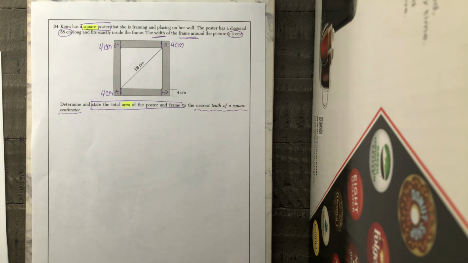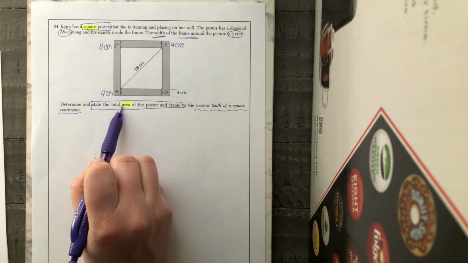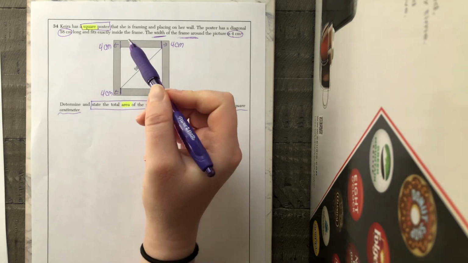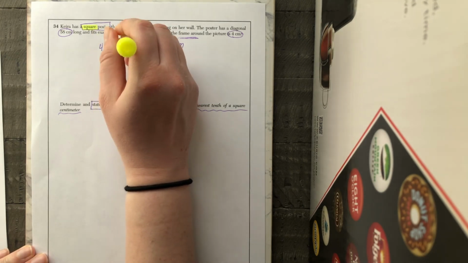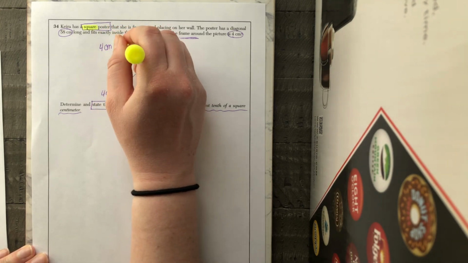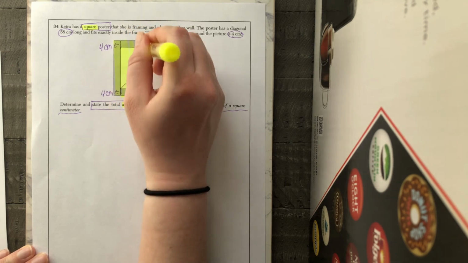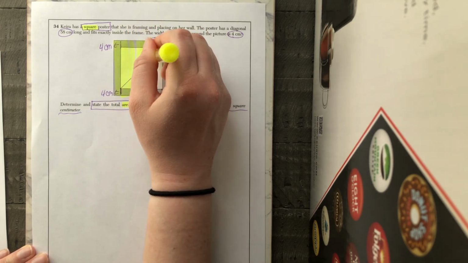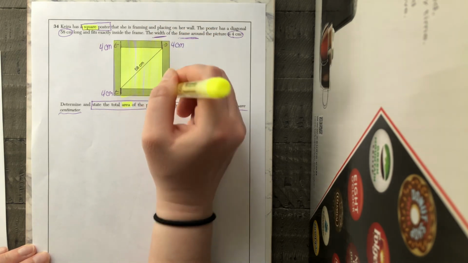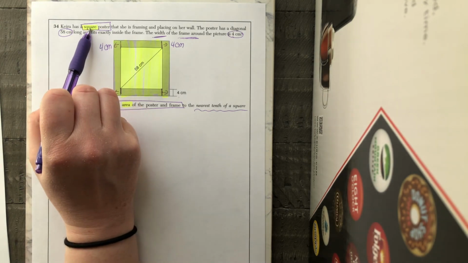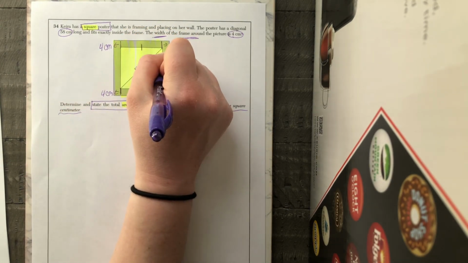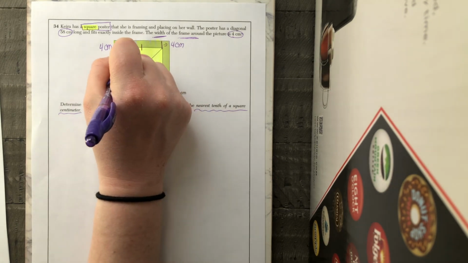So as I'm looking at this picture, if I want to find the total area of the poster and the frame, well, if I were to just highlight what that is, the poster and the frame together, it's really this entire shape that I'm trying to find the area of. So now I want to ask myself, what shape are the poster and the frame making together? Is it a rectangle? Is it a square? You know, what's going on here? Well, they already told me that the poster is a square, and I know that a square has all sides that are equal. So I'm going to go ahead and mark those right now.